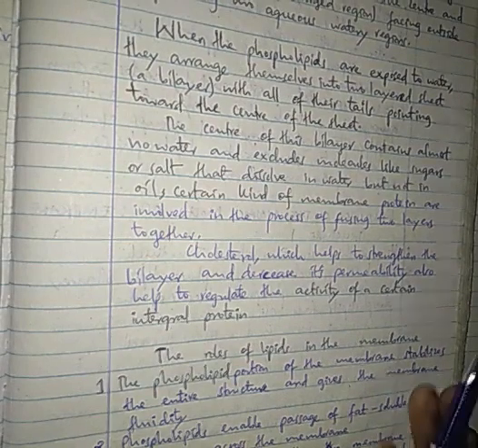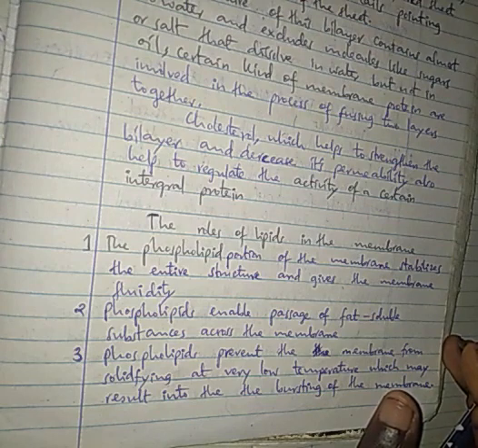Now the role of proteins. Ni maswali ambayo wanauliza. Role of lipids: the phospholipid portion of the membrane stabilizes the entire structure and gives the membrane fluidity. Phospholipids enable passage of fat-soluble substances across the membrane.